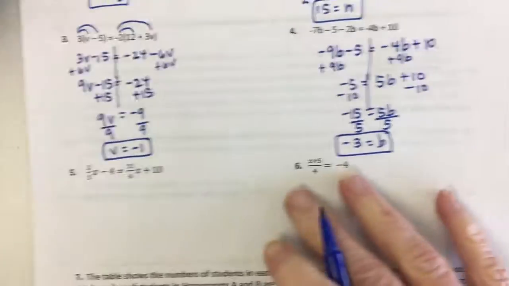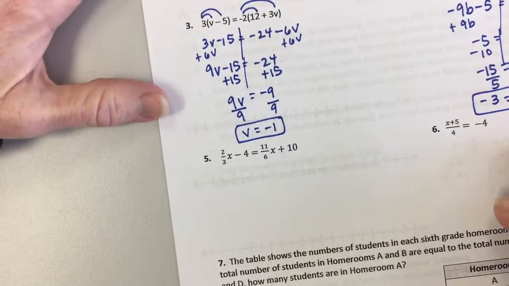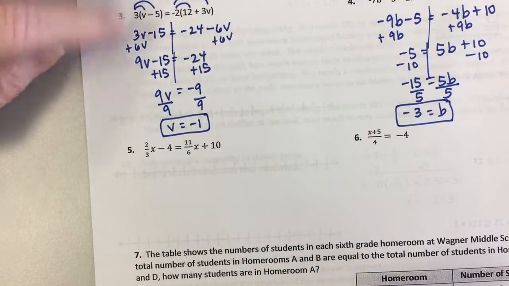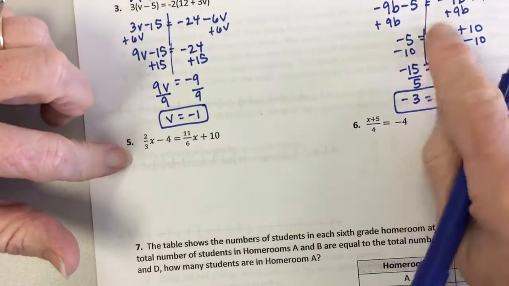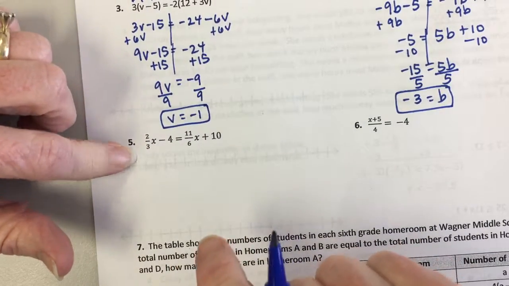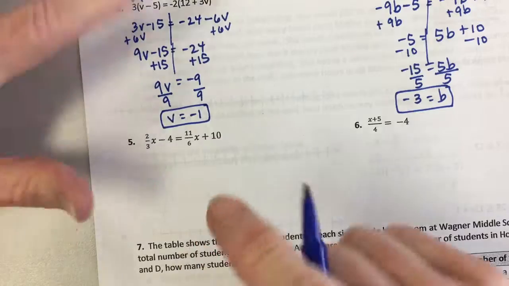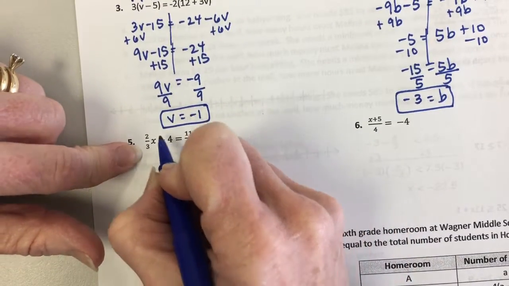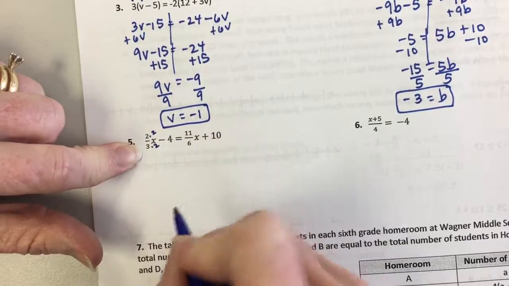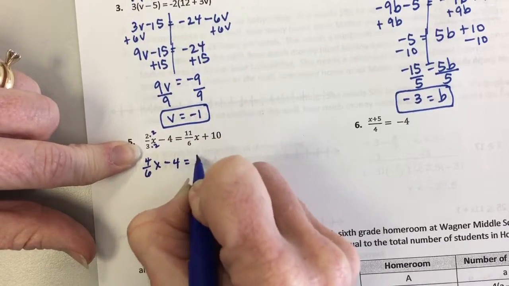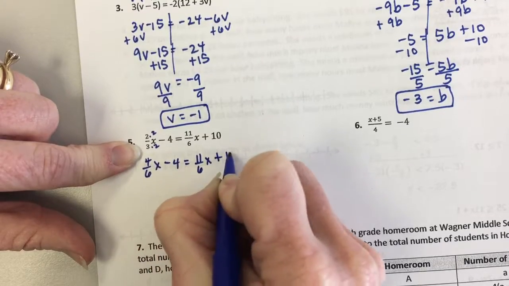Okay. On number 5, it says 2/3x minus 4 equals 11/6x plus 10. I don't have anything to simplify on both sides of this equation, but I do have fractions that need common denominators. So I'm going to go ahead and find the common denominator of 3 and 6. That would be 6. So I'm going to multiply by 2. That gives me 4/6x minus 4 equal to 11/6x plus 10.